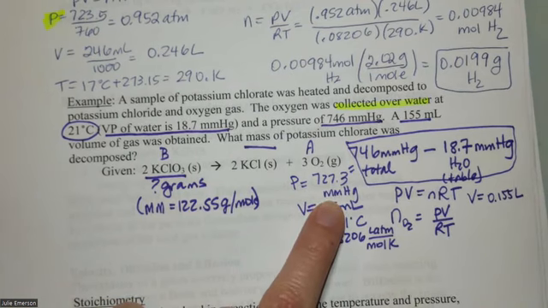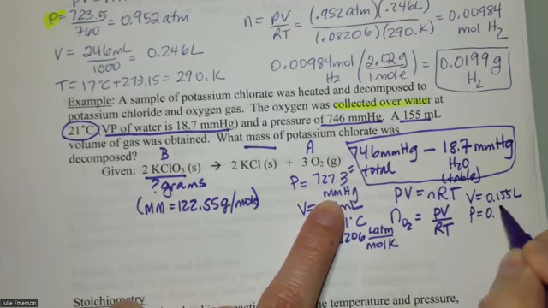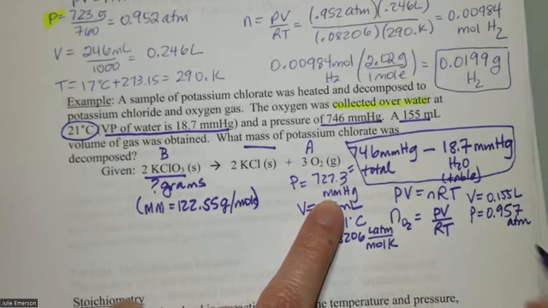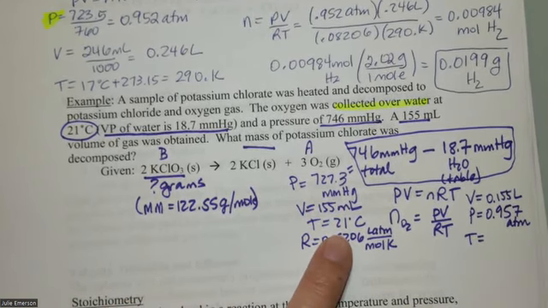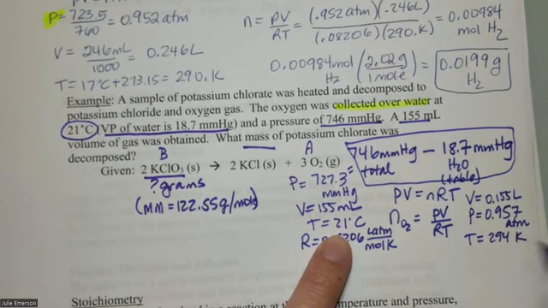So I'm going to take that 727.3 and divide it by 760. That's the conversion. So pressure here is really 0.957 atmospheres. And then temperature, as we're probably very used to at this point, has to be in Kelvin. So once I add 273, we get 294 Kelvin.